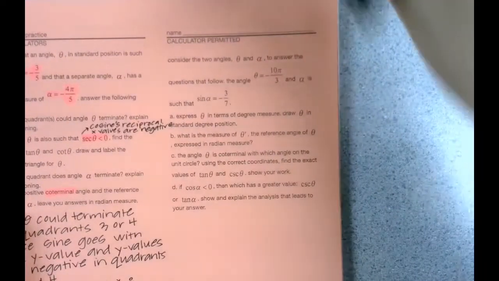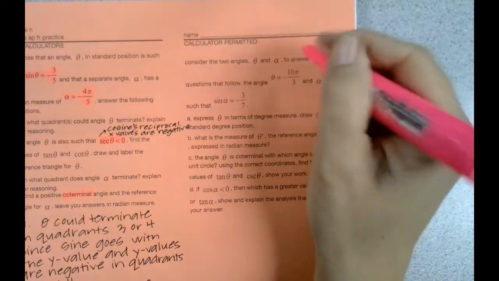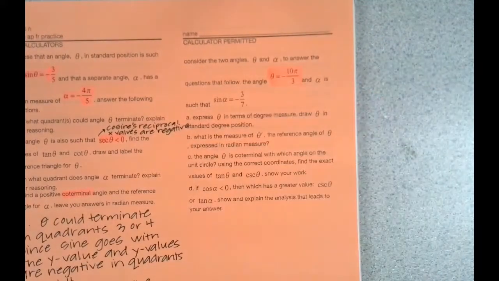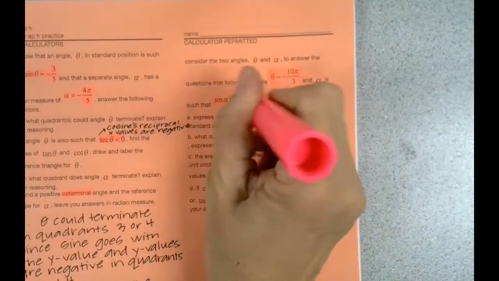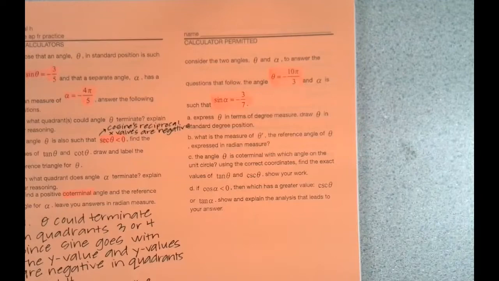Alrighty, next one is this guy right here. Consider the two angles theta and alpha to answer the questions that follow. The angle theta equals negative 10π over 3. So they're giving us an actual angle for theta this time. And then in the next one, alpha, we do not know, but we know the triangle that makes alpha.